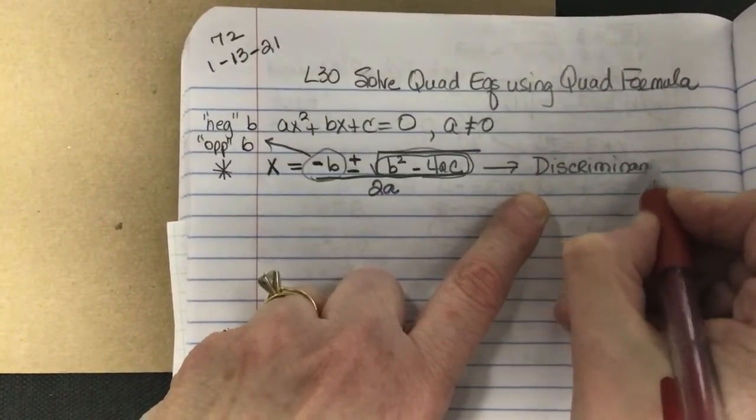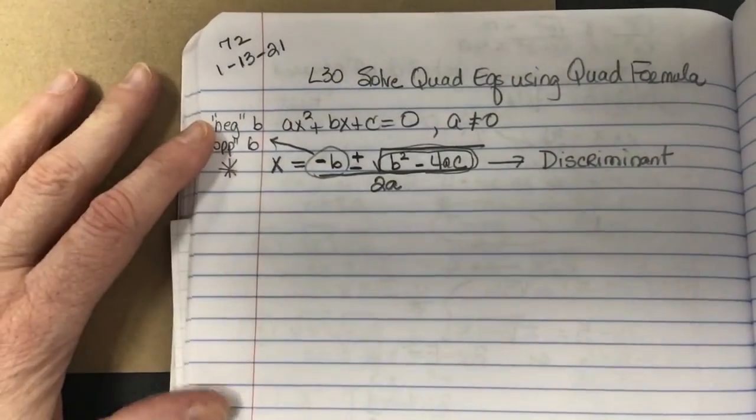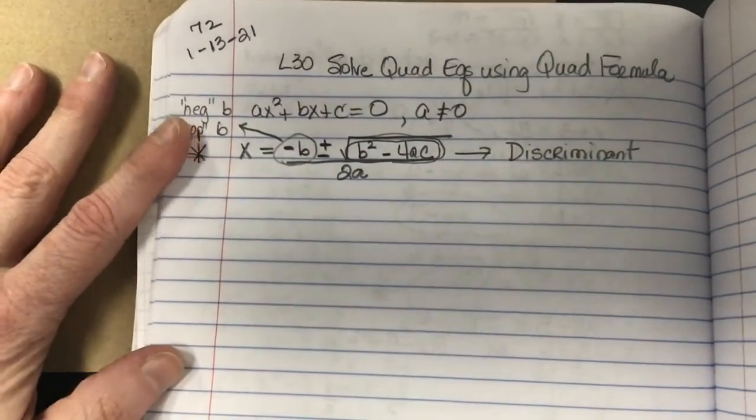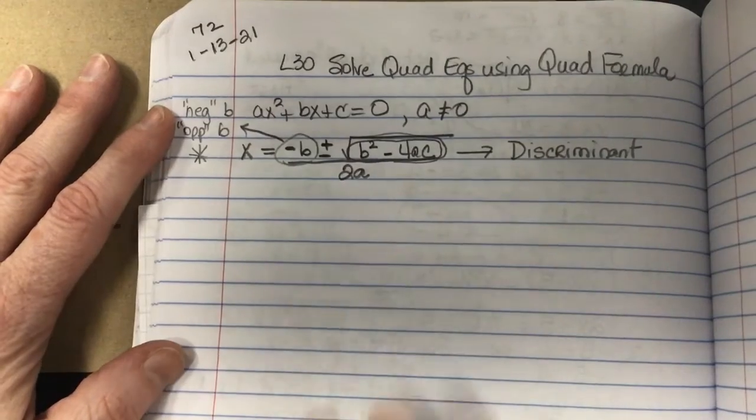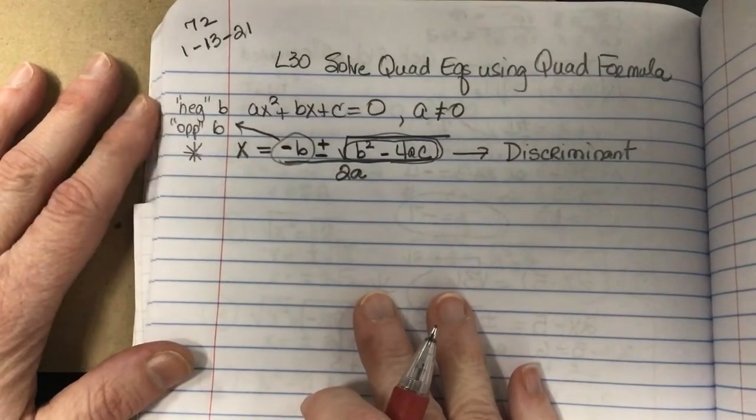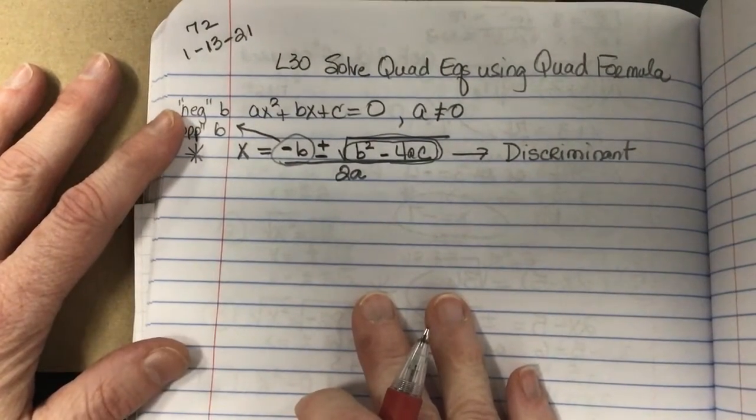I know, it sounds discriminating, doesn't it? I don't know where that came from. I need to Google that. I've always wondered that one. Never look it up, but where did that name come from?